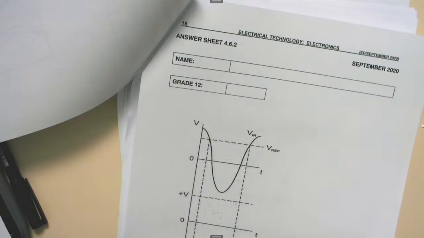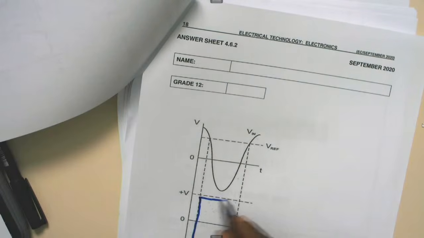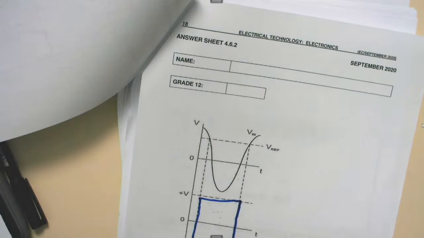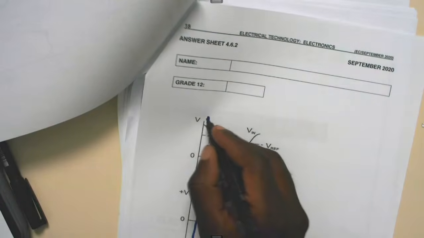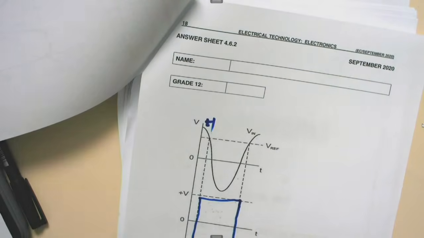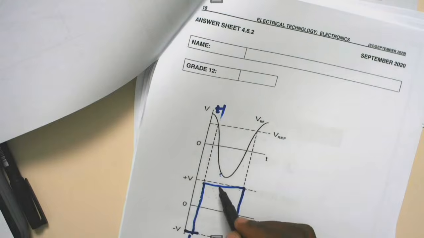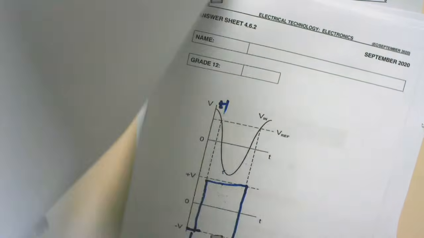Here we are supposed to do the output. They already gave us the input, so here you'll have a square wave. It will be like this. So it's actually the opposite. If this one is high, this one will be low. So if this one rests on low, this one will rest on high.